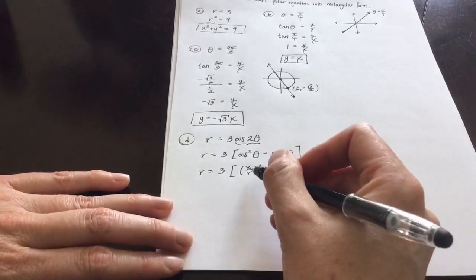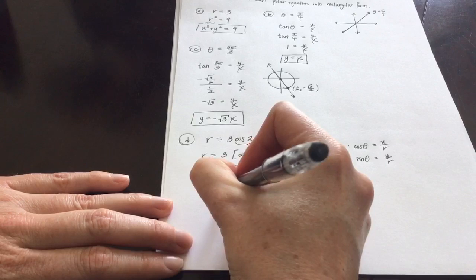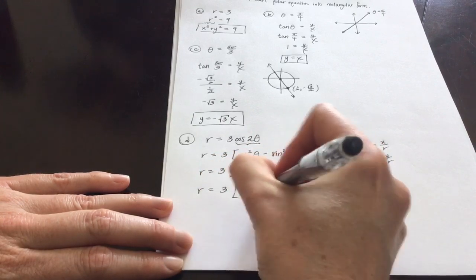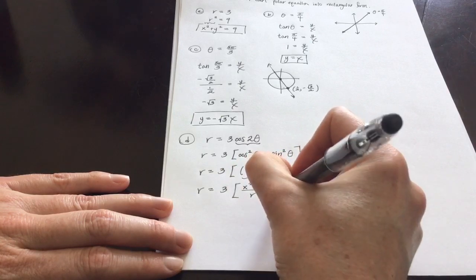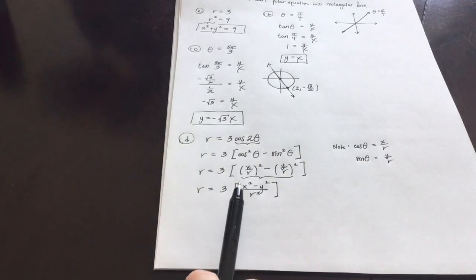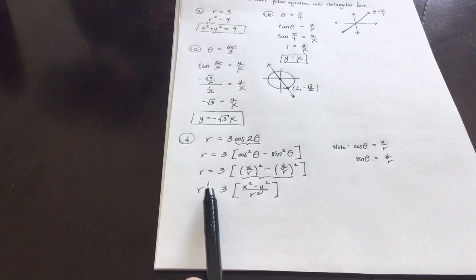Okay. Next, I'm going to simplify inside here. So I'd have r equals 3 times the quantity x squared minus y squared all over r squared. Okay. Let's stop and kind of take stock of where we're at. We're supposed to get rid of all r's and thetas.